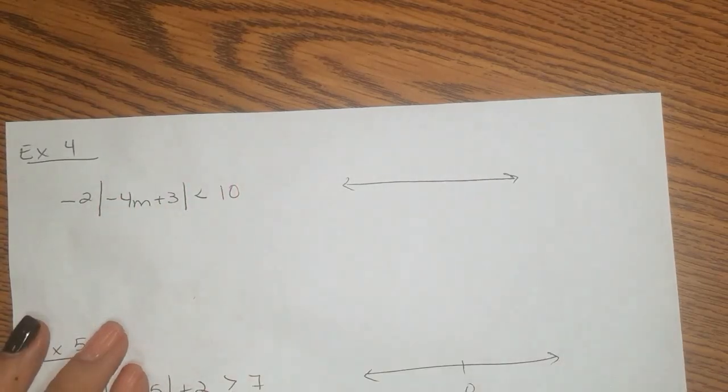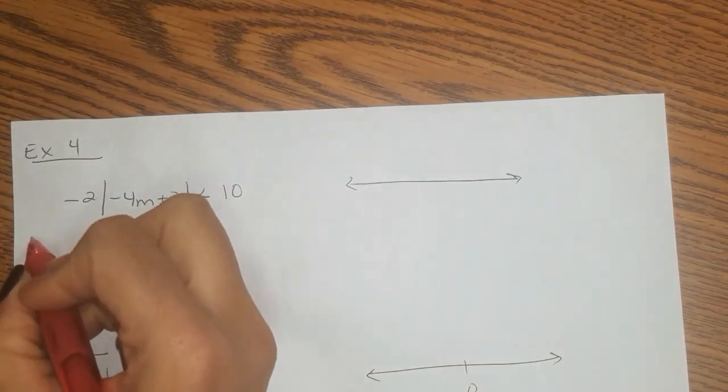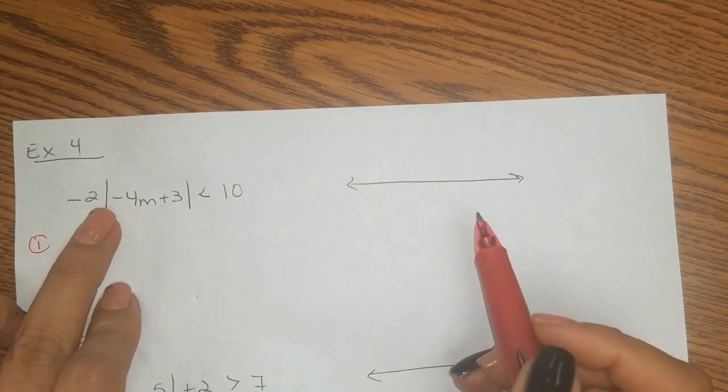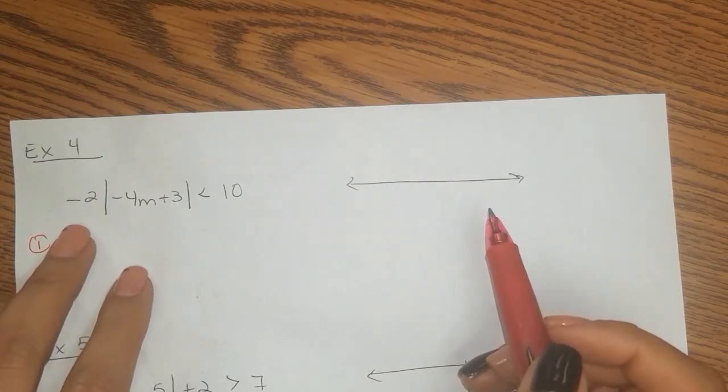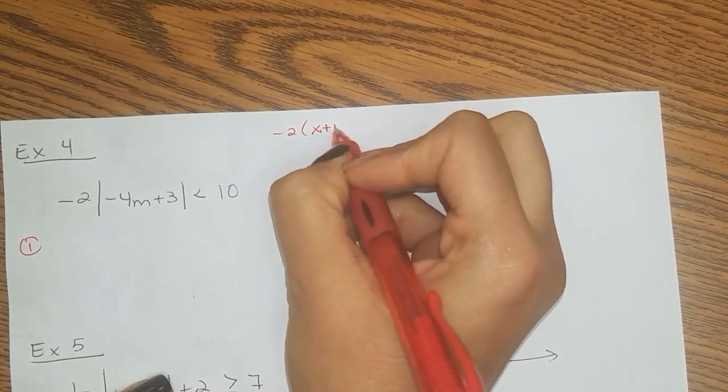-2 times the absolute value of -4m plus 3. Okay, step 1, we have to solve here for the absolute value. Now, a lot of you guys will try to add 2 here. That's incorrect. It's the same thing as if you had -2 times x plus 1.